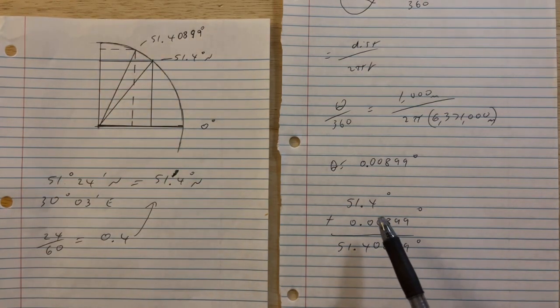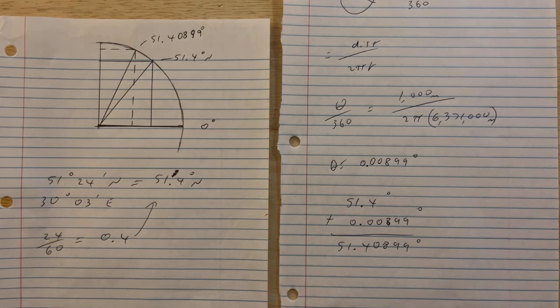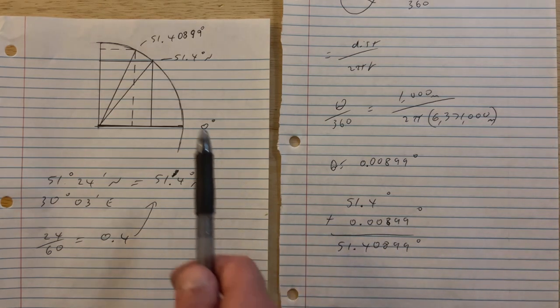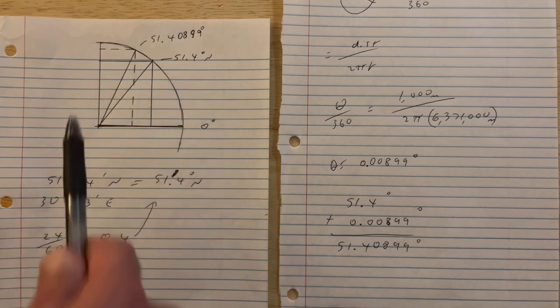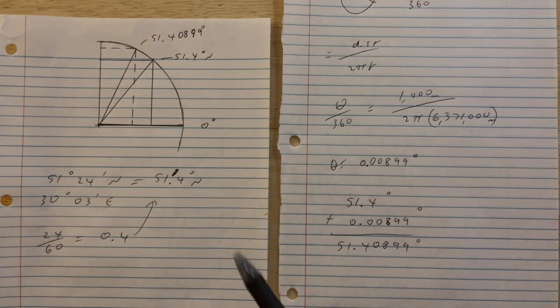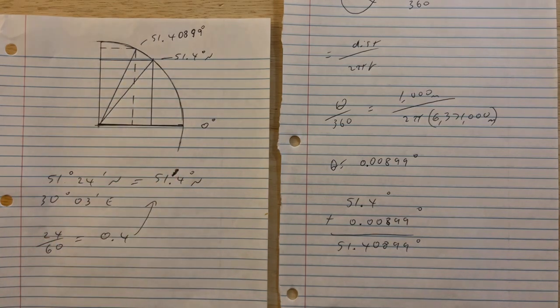Right here I added the two latitudes, but if I wanted to, I could subtract the smaller latitude from the larger latitude if I was aiming south. And if that were the case, then I would need to calculate the velocity of that particular disk on that section of the Earth at that point. Now I have my angle. Now I need to calculate the velocity that that particular disk is spinning.